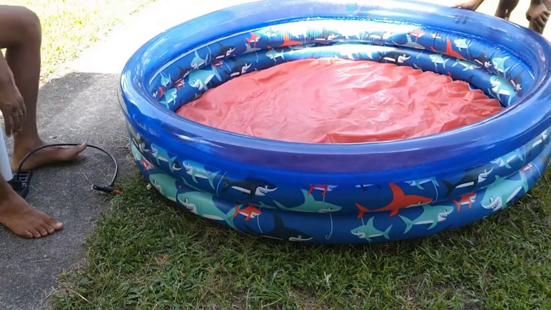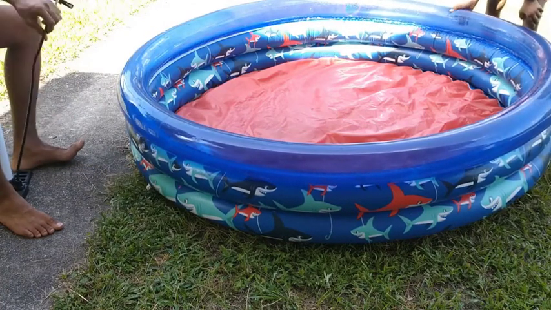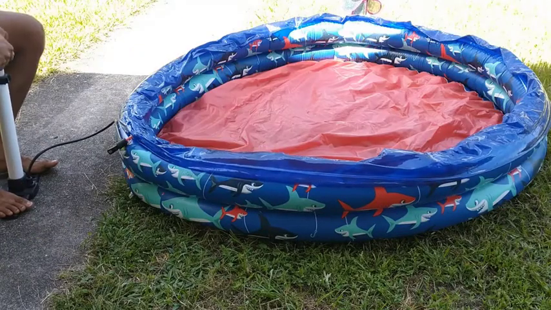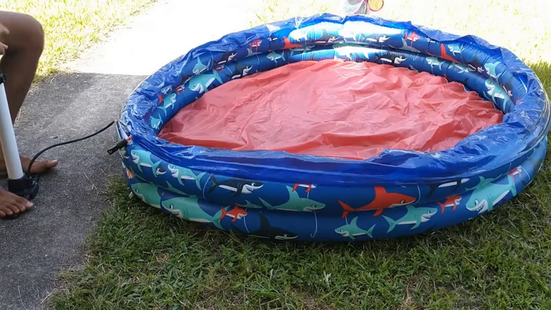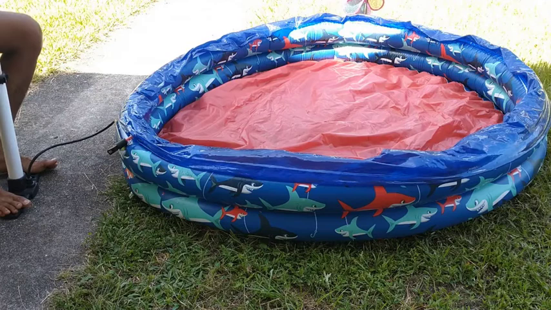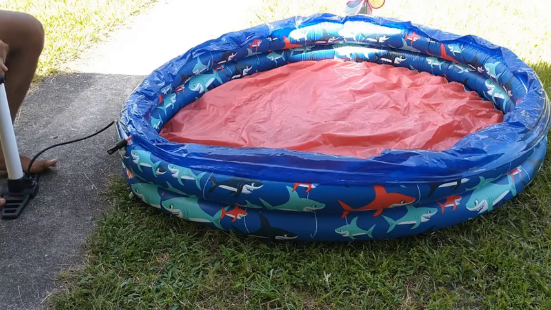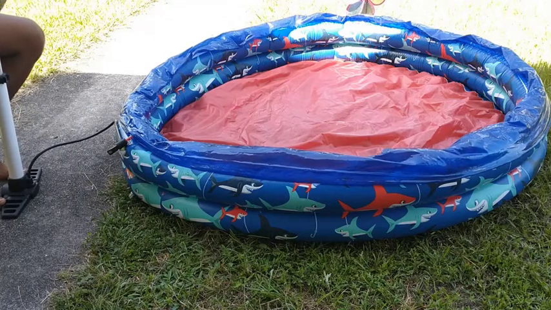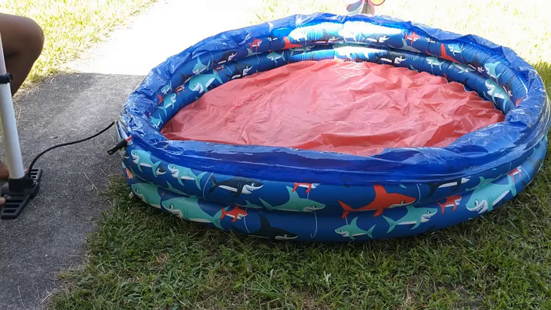Okay, so inflate means to fill up with air or gas. So inflatable means that it is something that can be inflated, something that can be filled with air. So it can be inflated, it can be filled with air. Okay. So with a pump, we are pumping up the pool, we are blowing up the pool, we are inflating the pool, we are filling up the pool with air.